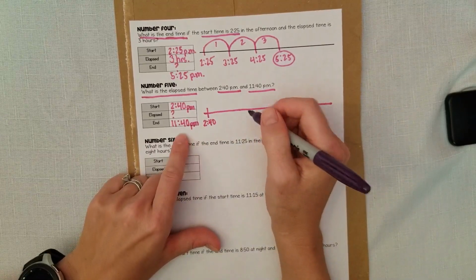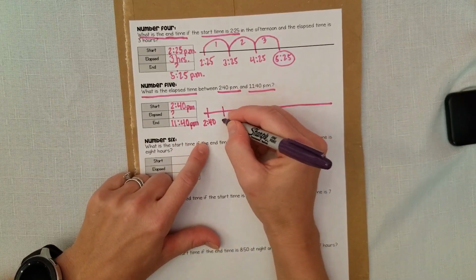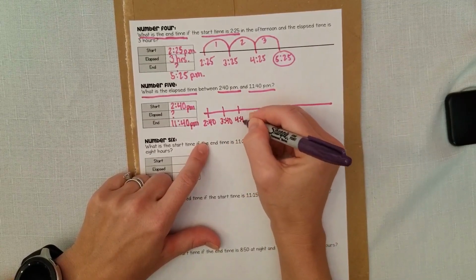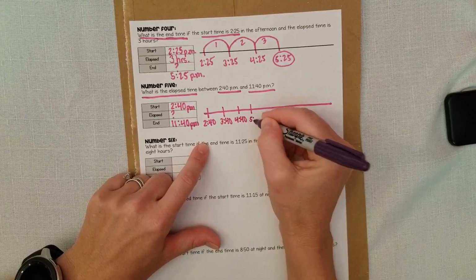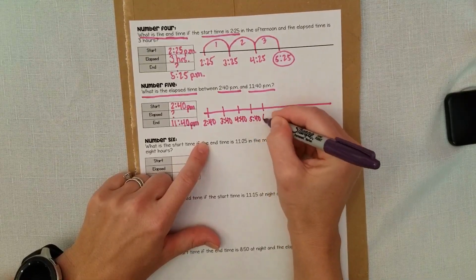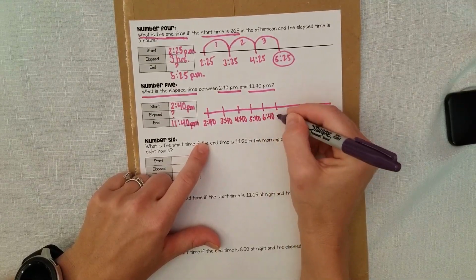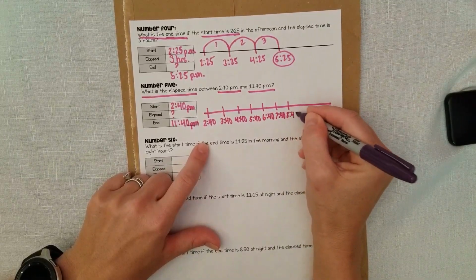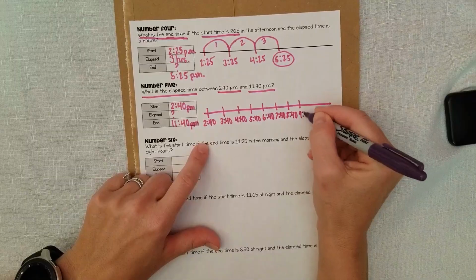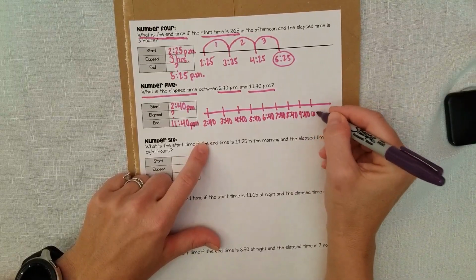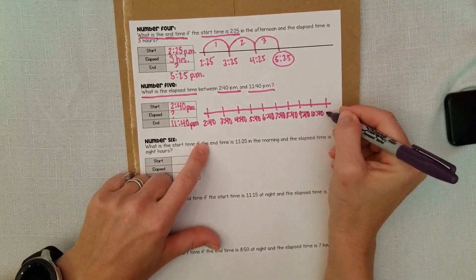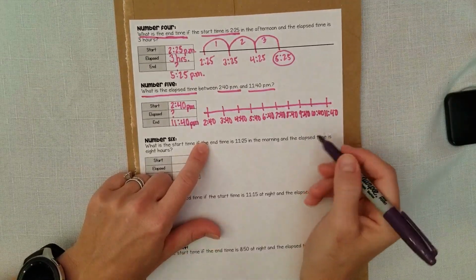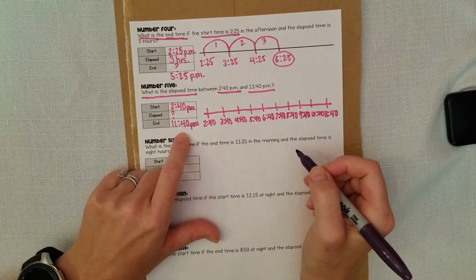I feel like that's kind of far, so I'm going to put these kind of close together. 3:40, 4:40, 5:40, 6:40, 7:40, 8:40, 9:40, 10:40, and 11:40 is where it ends. Whoops. Good thing I did put those close together. That took up all the room on my number line.